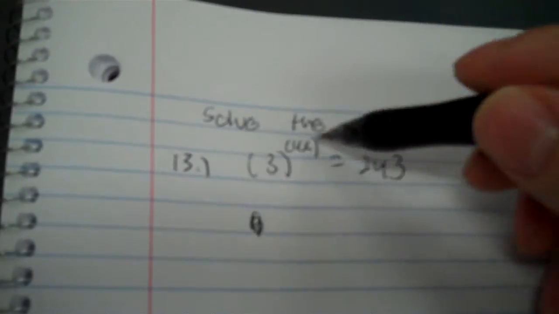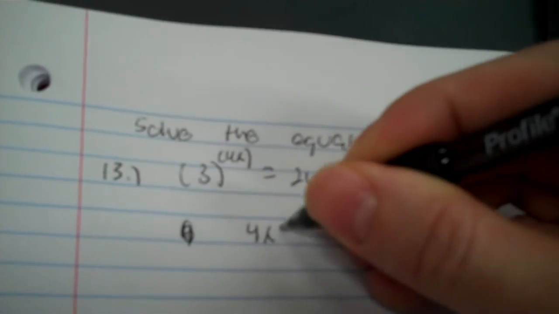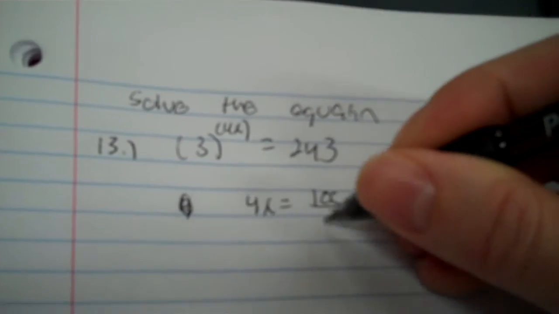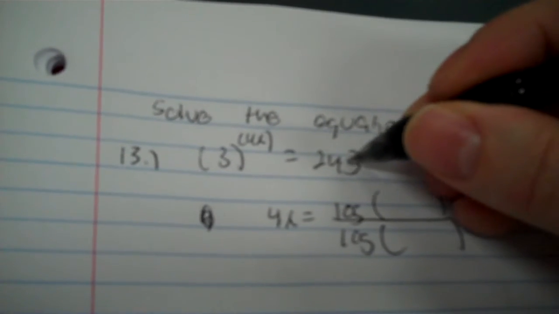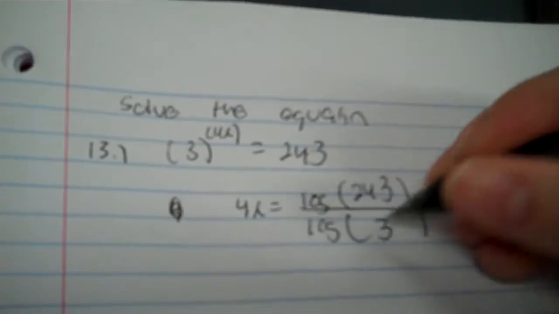First off, make sure everything outside the parentheses is clear. This is the power. These two things combine to make the power. Make sure there's nothing outside the power. There's not. So then I can go to 4x equals log over log. We put the product on top, what's all by itself, and then the base of the exponent on bottom.